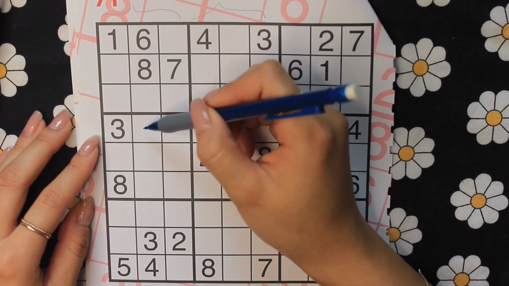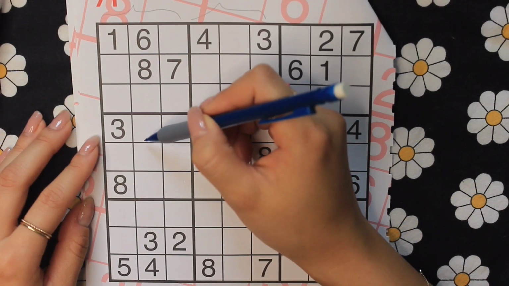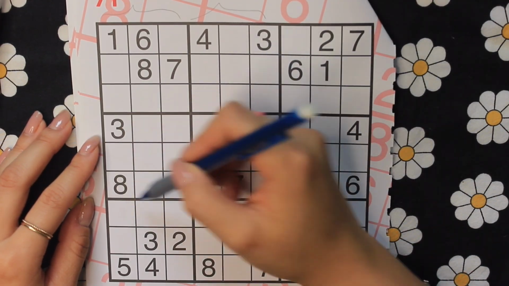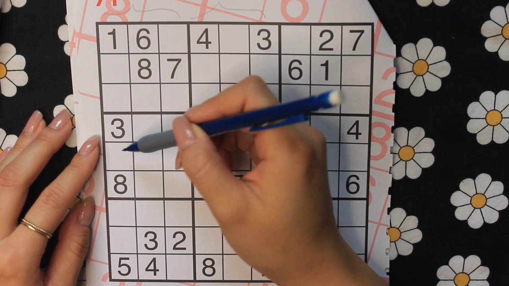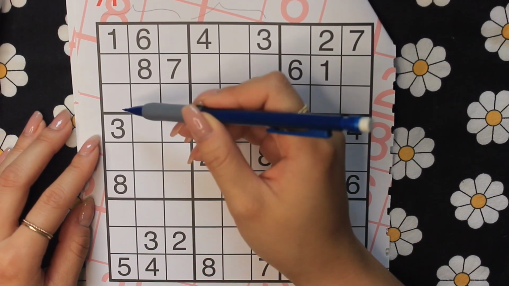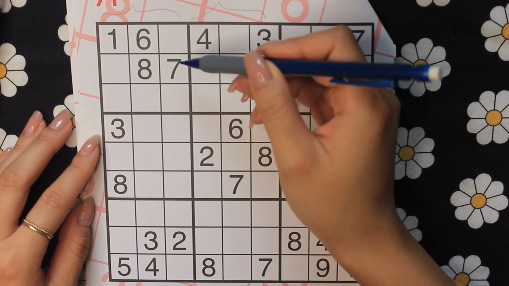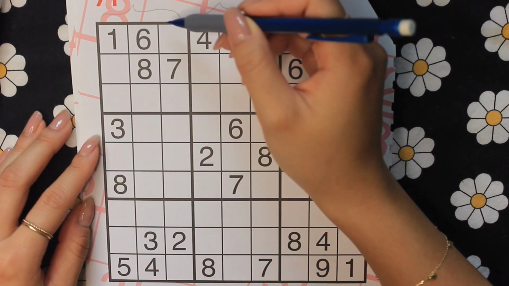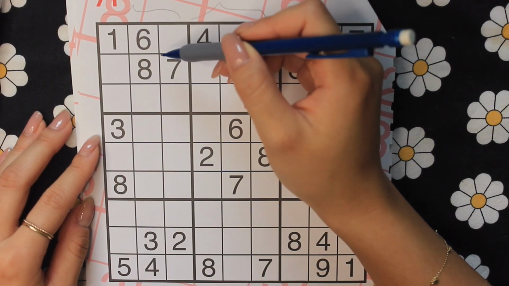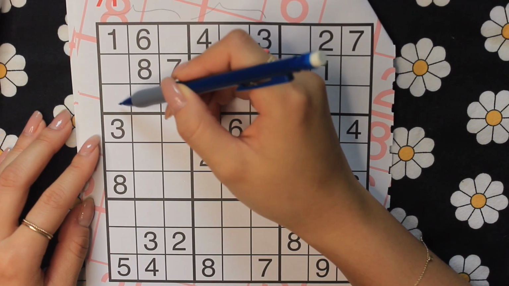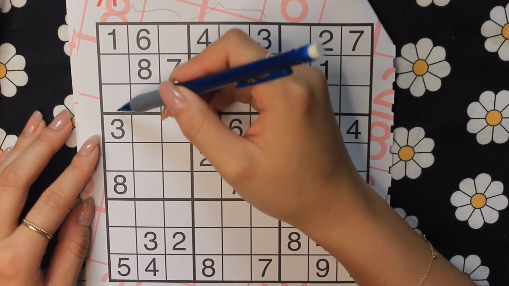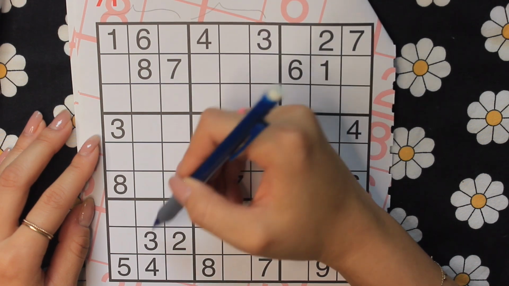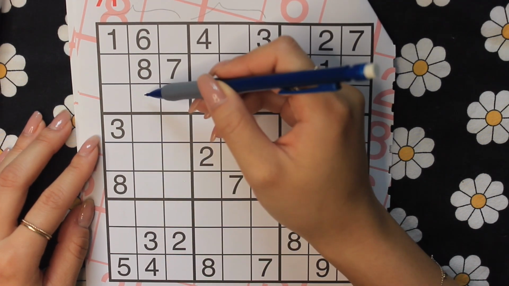Because again, we can't have a 3 in the same row as another 3. We can't have a 3 in the same box as another 3. We can't have a 3 in the same column as another 3. So, for example, even though this first box doesn't have a 3, we know it cannot go here because we already have a 3 in that column. We know that it can't go here because there's already a 3 in that column.